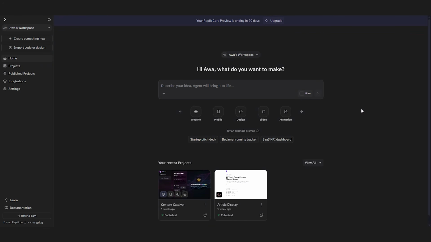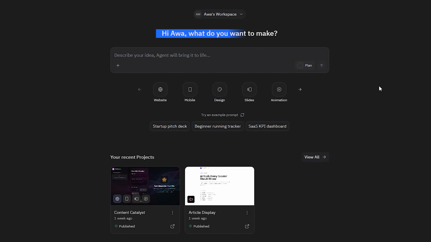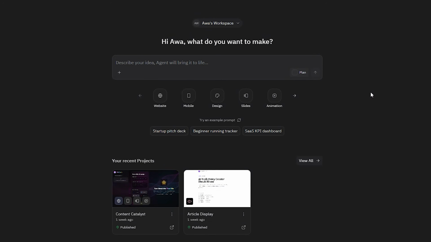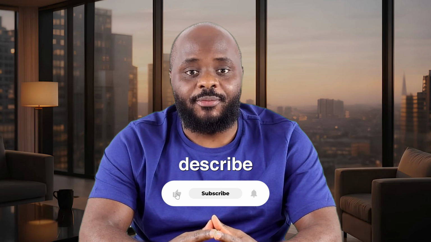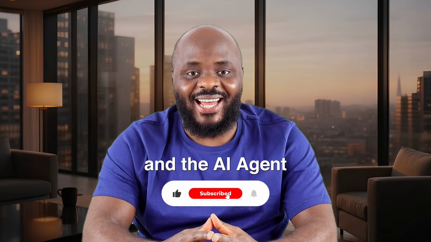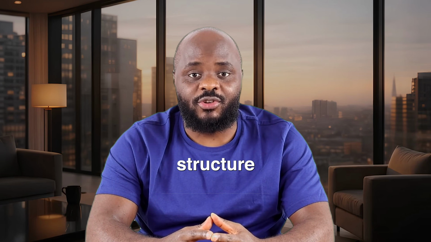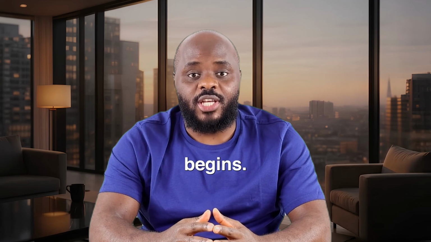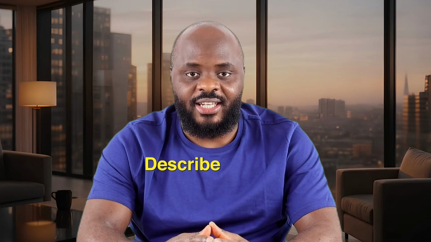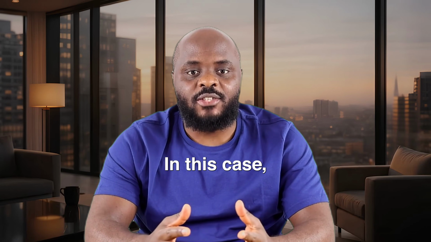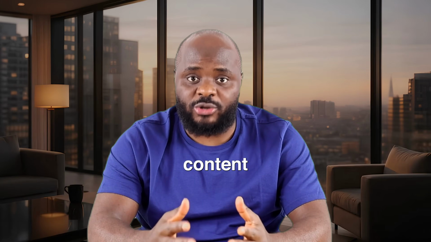When you open Replit, you see a screen asking, what do you want to make? Instead of manually building everything yourself, you can simply describe the app you want, and the AI agent will start generating the project structure for you. So this is where the process begins. Step 2. Describe the app. Now we tell the AI what we want to build. In this case, we want to convert our Google Docs content into a web app.